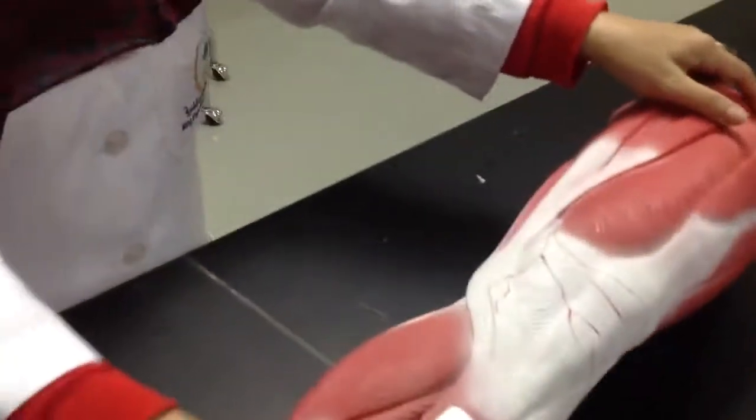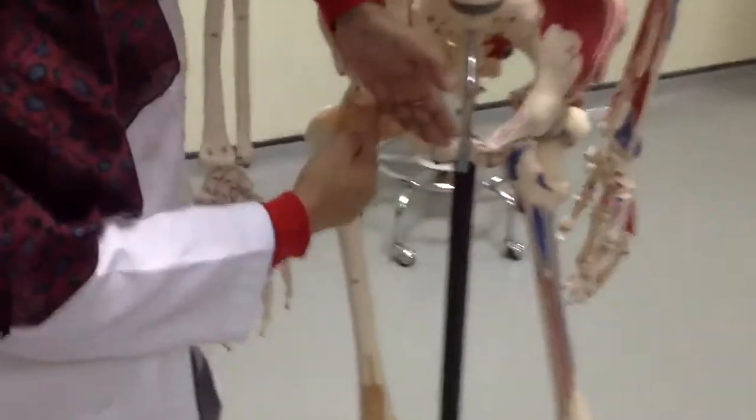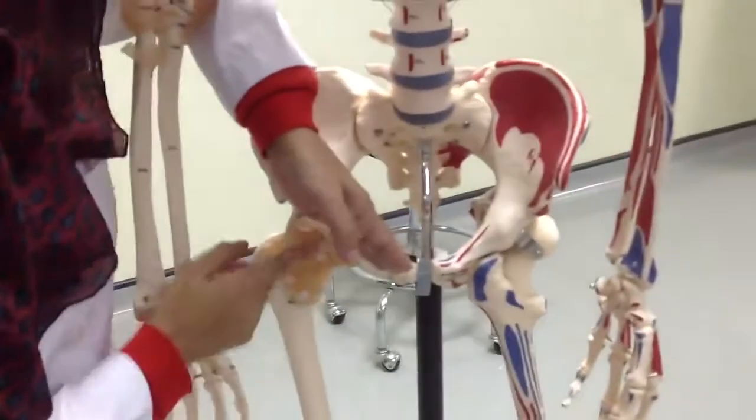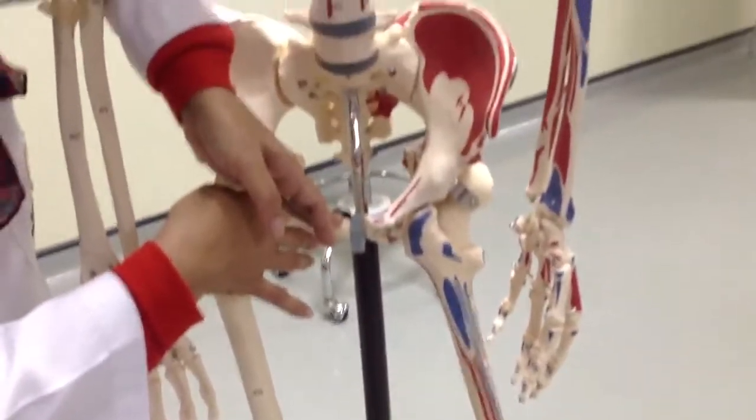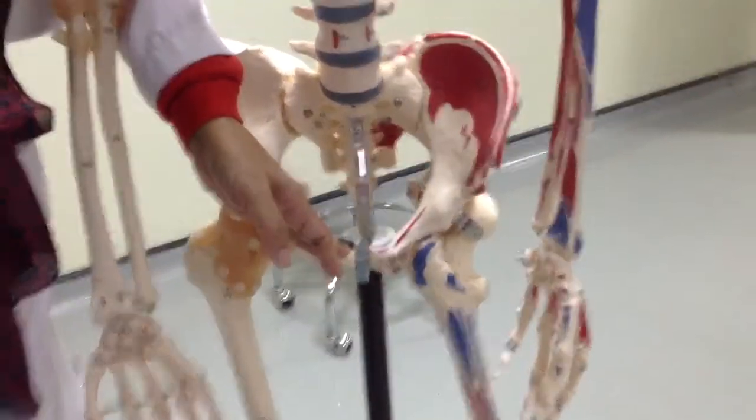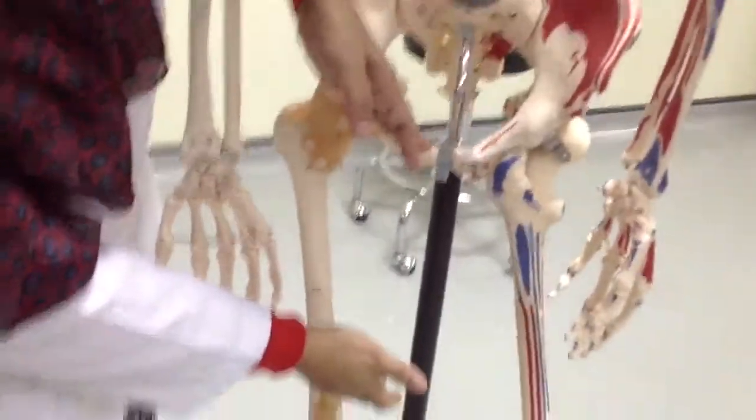Femoral artery, lower limb. From the midpoint of the inguinal ligament to the adductor tubercle, we draw a line. Then the upper two-thirds of this line is the femoral artery.